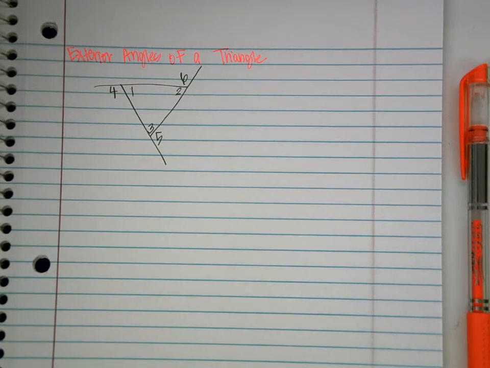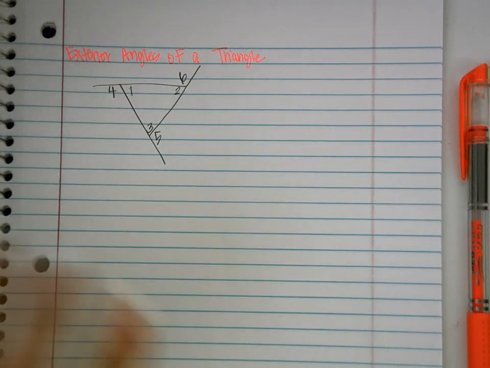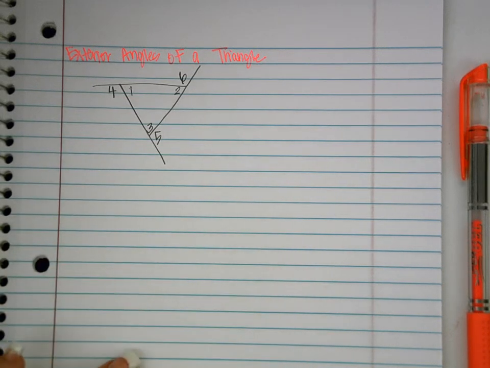You're not going to ever have to put the numbers. They're already going to be on there. And don't worry about that part. So exterior angles of a triangle.